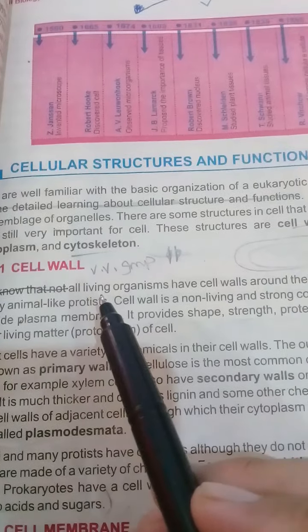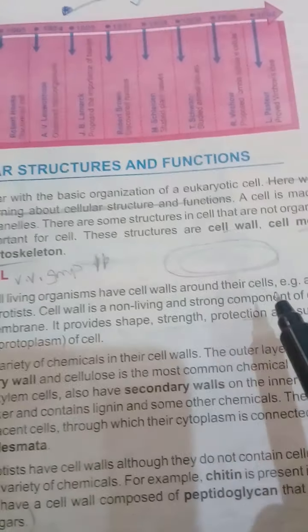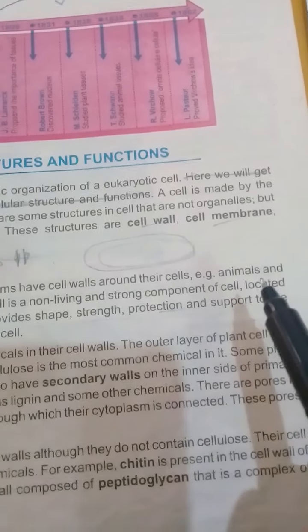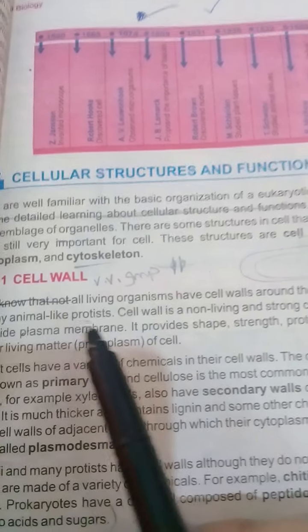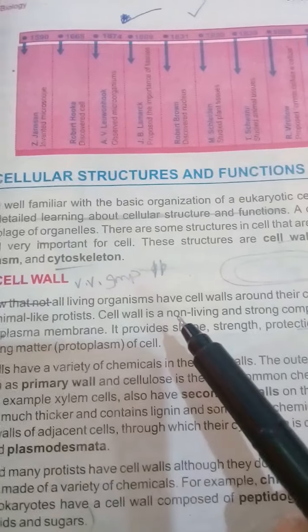Almost all living organisms have cell walls around their cells, except animals. But some organisms like protists also have a cell wall around their cell.